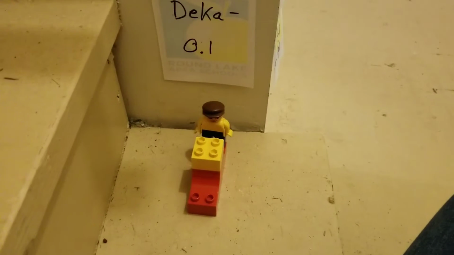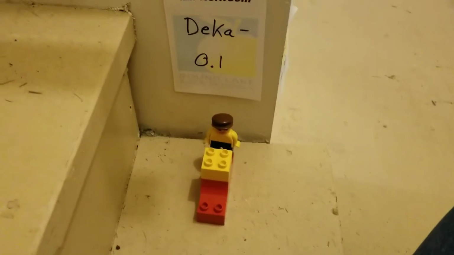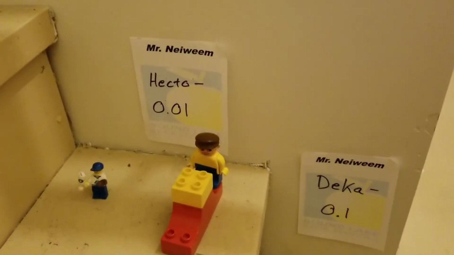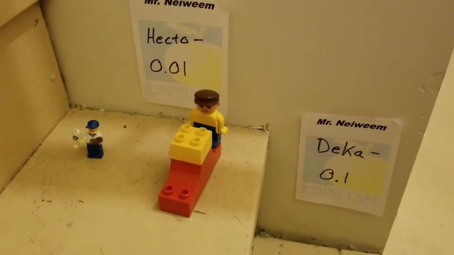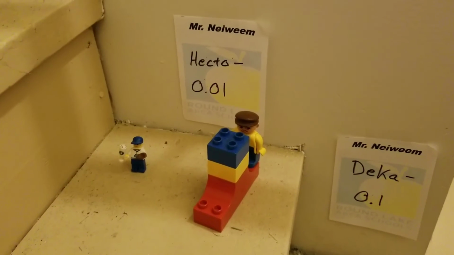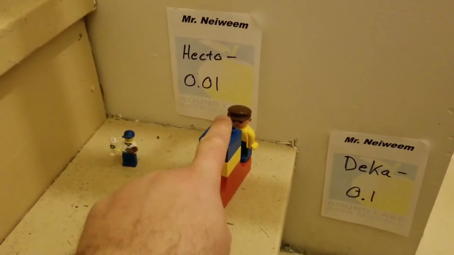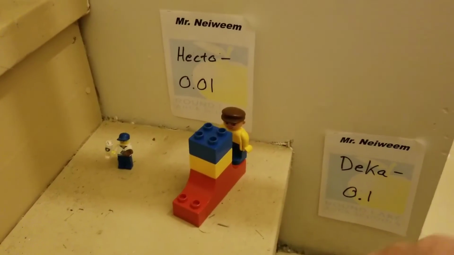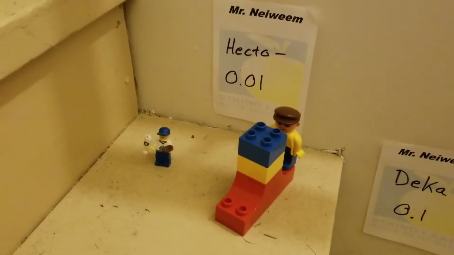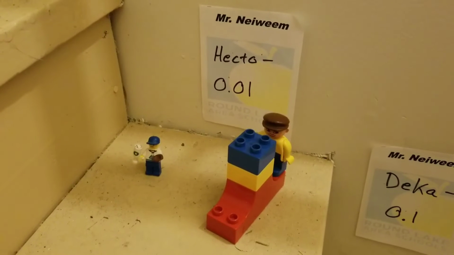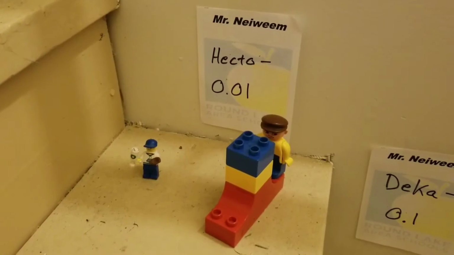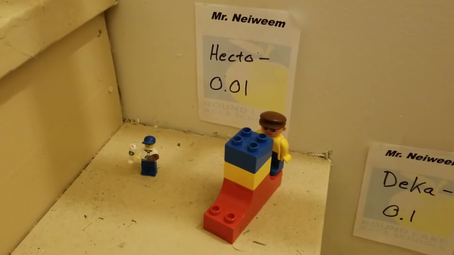As we go up another stair to hecto, which means 100, we'll see that it becomes 2, so 100th of a base unit. So if we're looking at the actual base unit here, let's say we're looking at how many meters are in a hectometer. There are 100 meters in a hectometer.